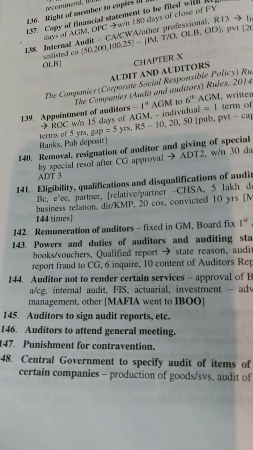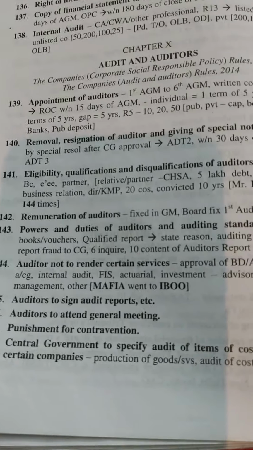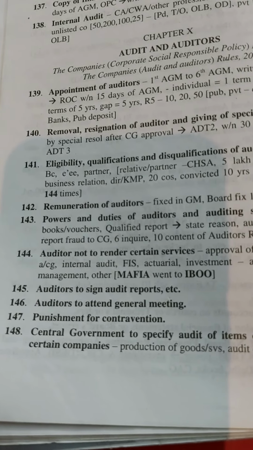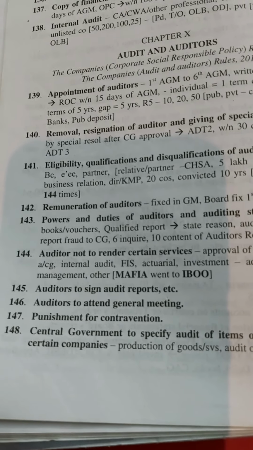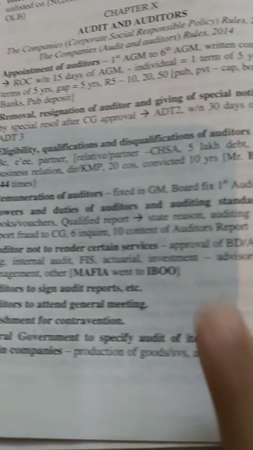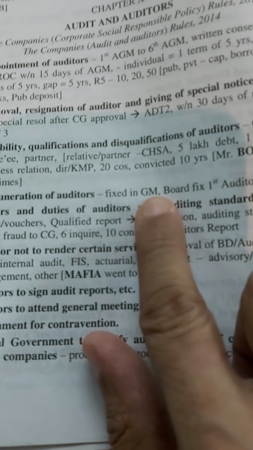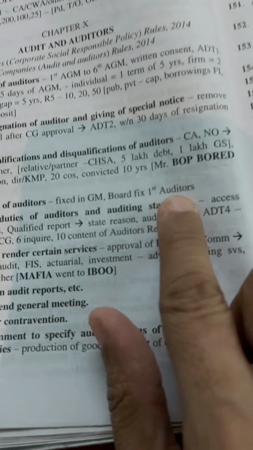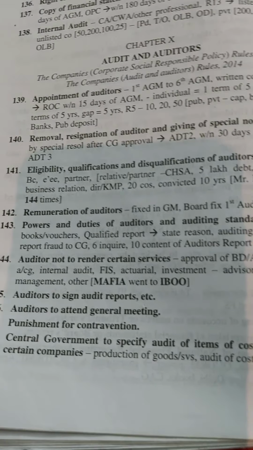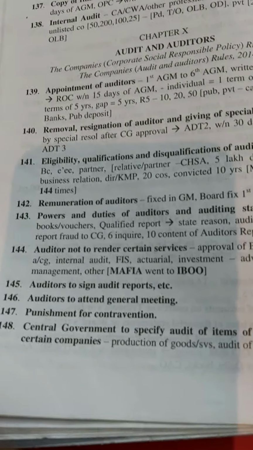So once we keep on checking the direct section numbers and the title, we will easily be able to remember the section numbers. 1 or 2 times we'll read it, immediately we will remember those section numbers. And what is mentioned in section 142? It discusses about the remuneration of auditors, which is fixed in general meeting, and the board fixes the first auditor's remuneration. And after that, after the first auditor's remuneration, it is always fixed by the shareholders. So this is what we also have.